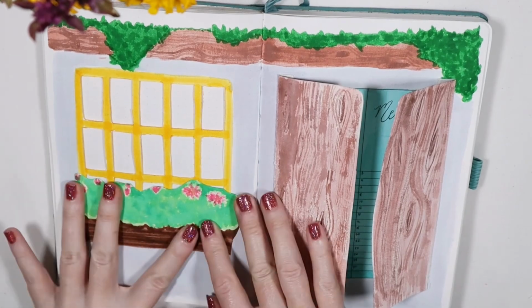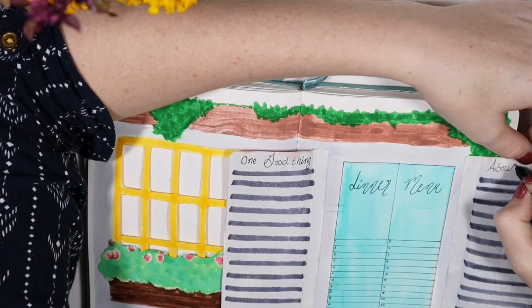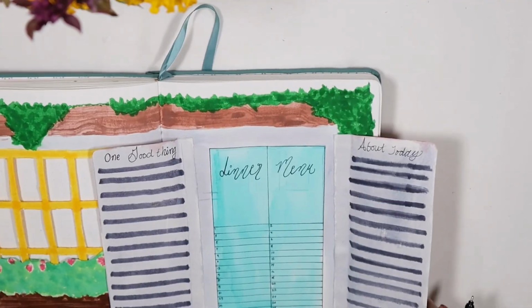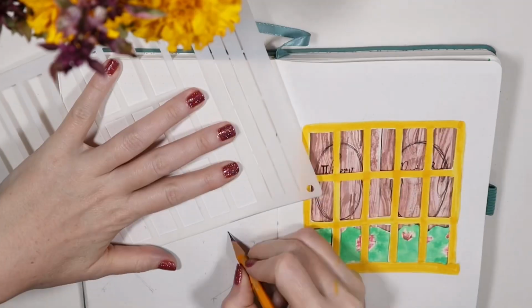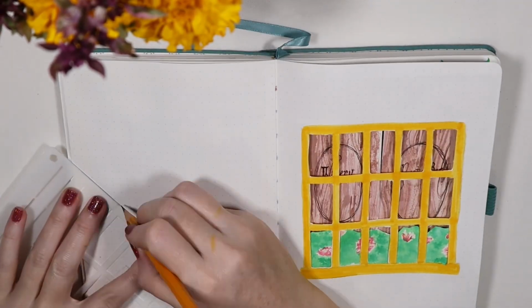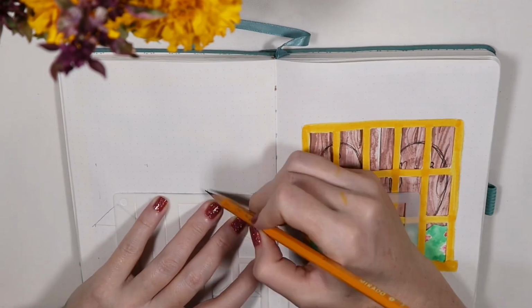And there our flower box is glued down. And then I added in some lines on either side of the pages for my gratitudes, and I decided not to number them, but just to leave it open and loose so I can just write things in, and I labeled that as one good thing about today.